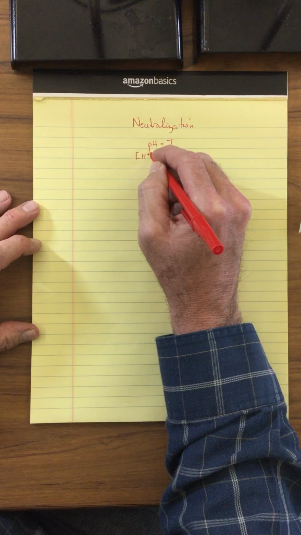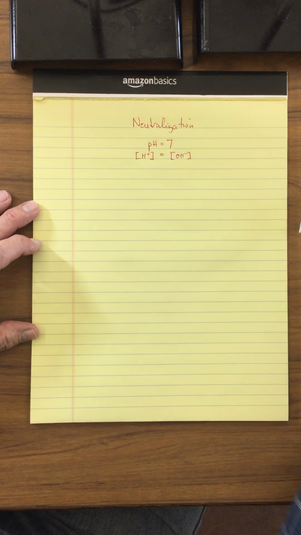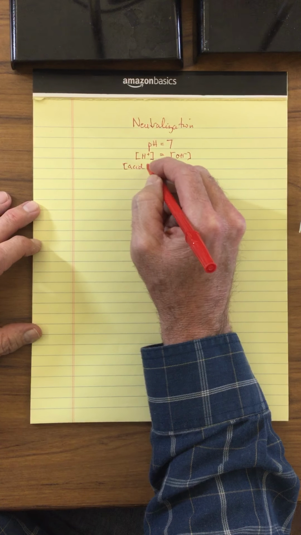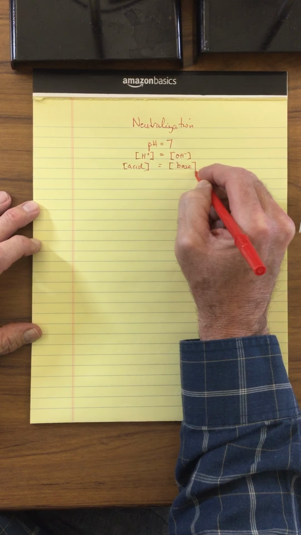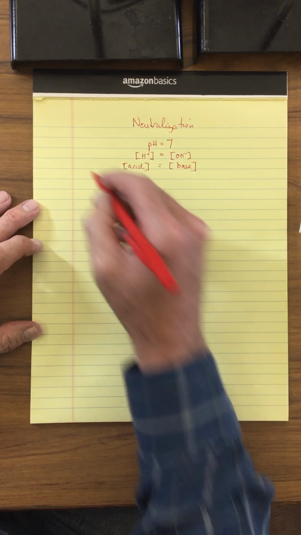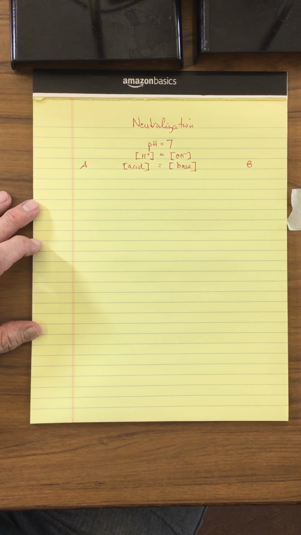What does it mean to be neutral with respect to the concentration of acid and the concentration of base? We talked about this in lecture. Your concentration of acid is going to be equal to the concentration of base. So let me put this in terms of English: the concentration of acid must equal the concentration of base. From here on out, we're going to refer to the acid as A and the base as B, which makes this a little bit simpler.